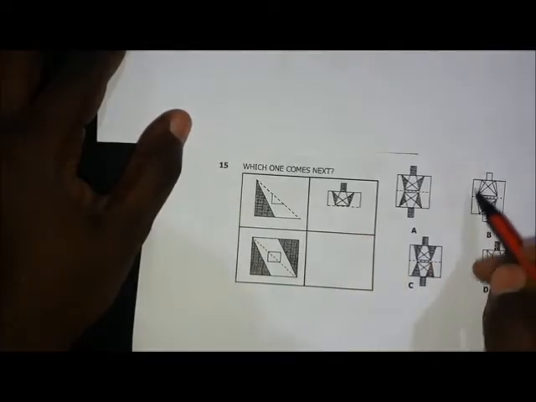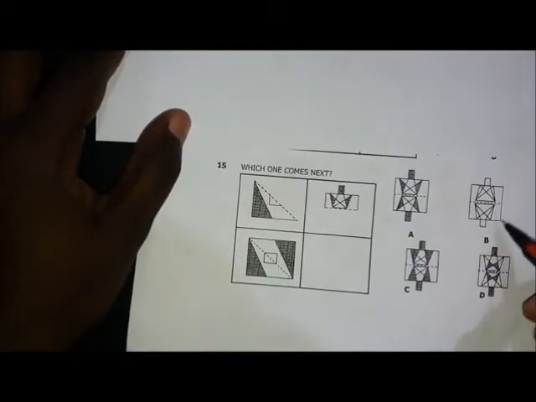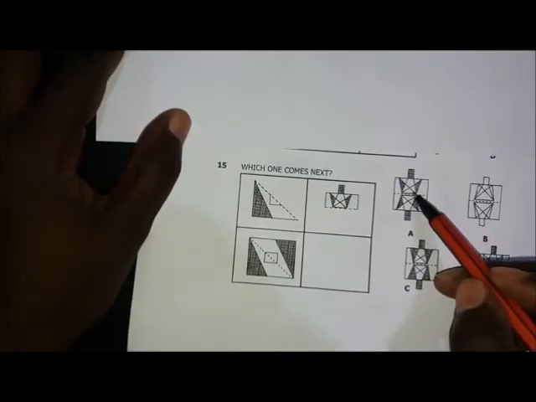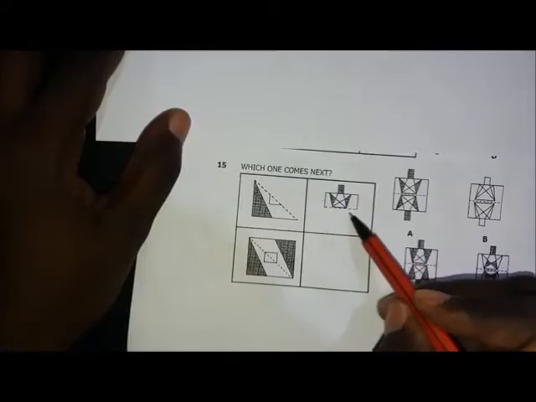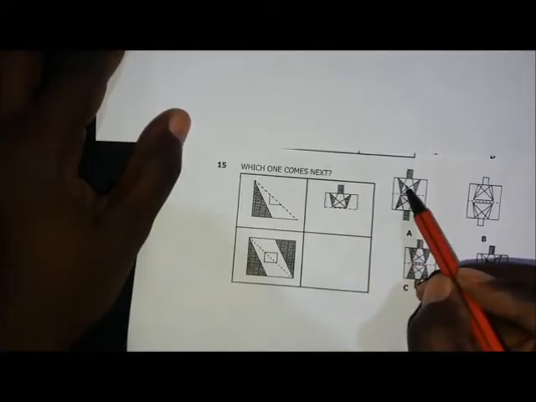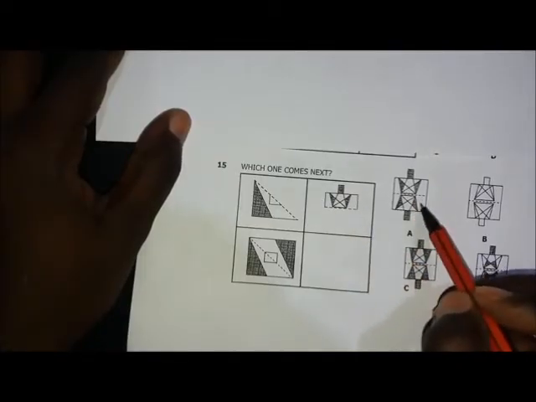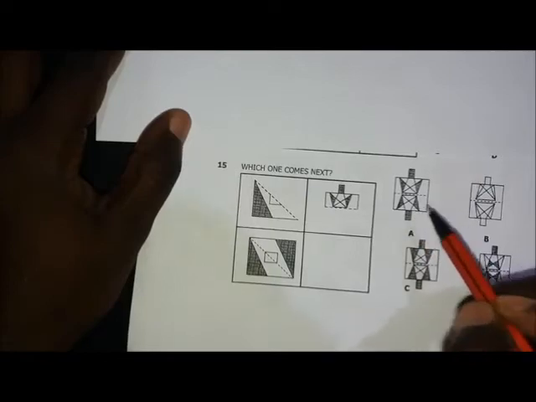This one cannot be because it is not shaded anywhere. But when you look at this top part, it is exactly this shape. And the bottom part is a mirror reflection. So the answer is definitely A.